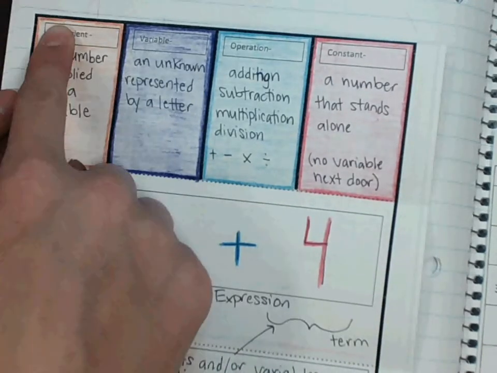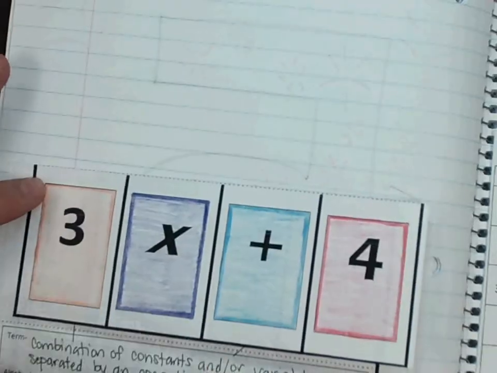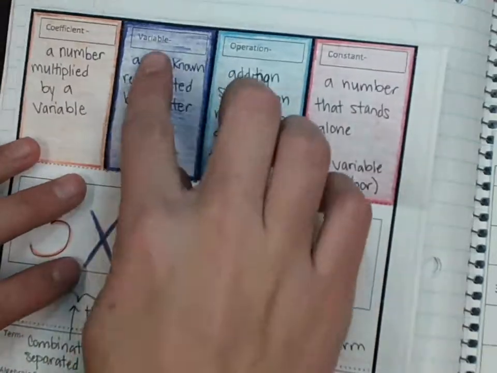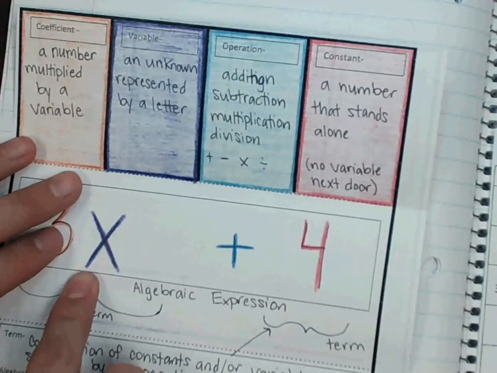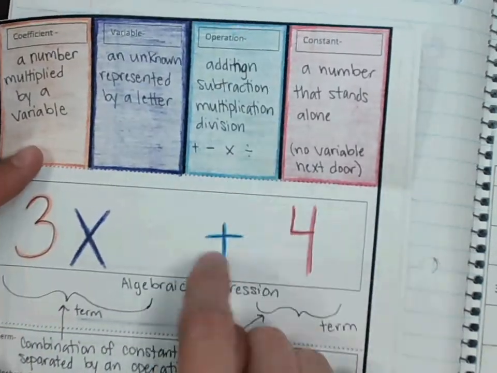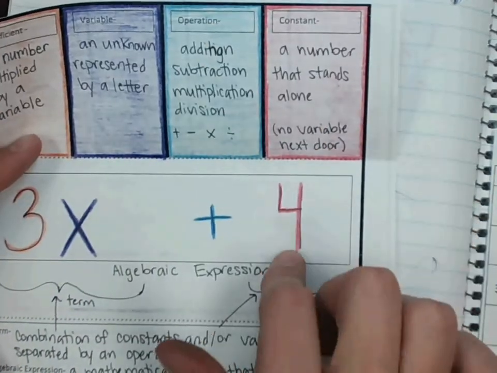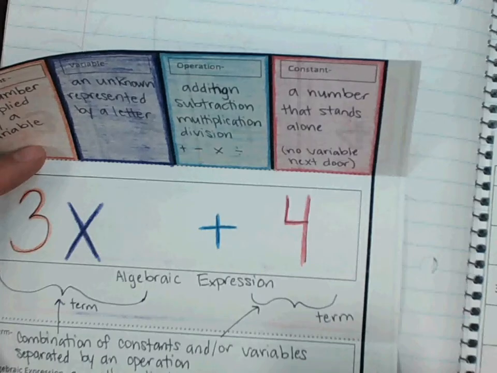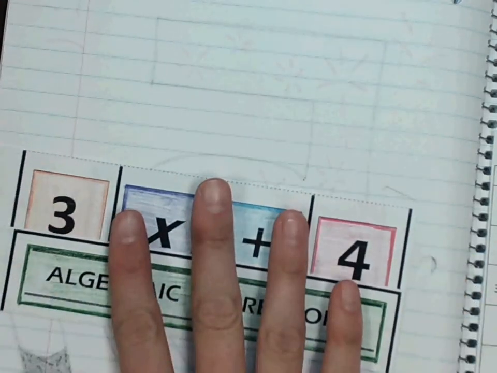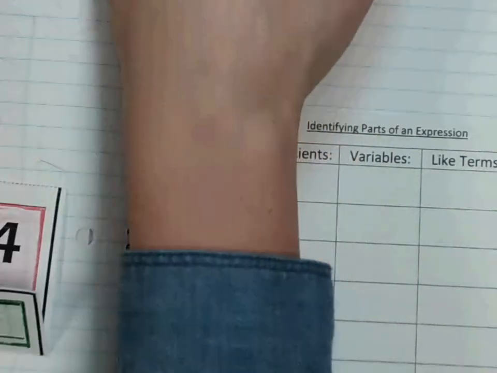So 3 is orange. 3 was the coefficient, so this box is orange, and then you color this 3 orange. So orange, orange, orange, because those are all the same. Purple X, variables X, X is purple. Okay, blue for your operation. Red constant, red constant, red constant. So it's all color-coded. Alright? Do that first, and then we're going to go over here. So pause your video now and finish that.